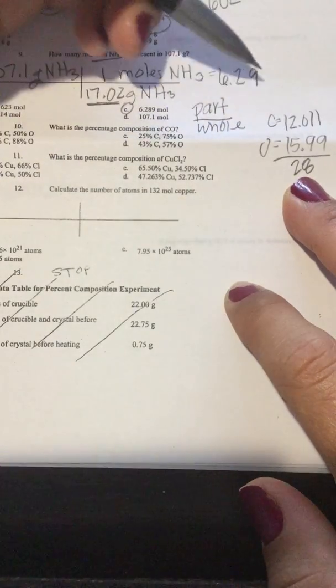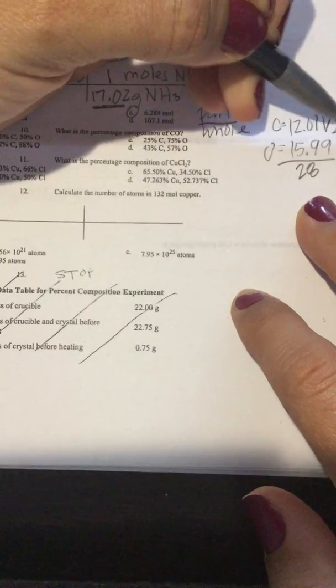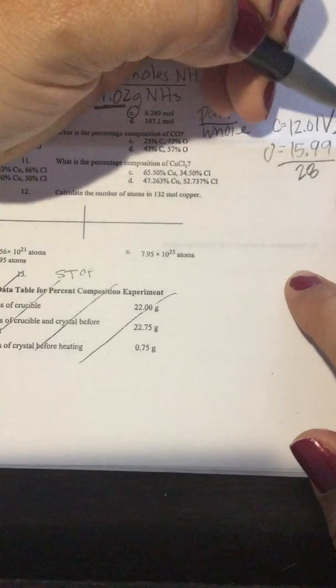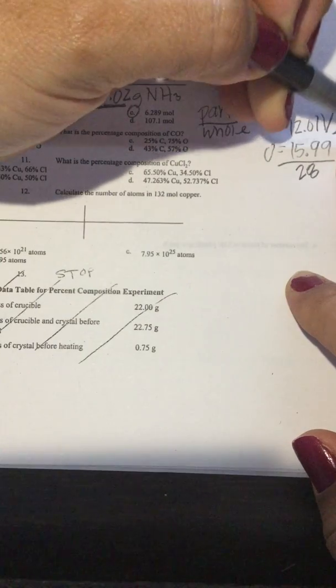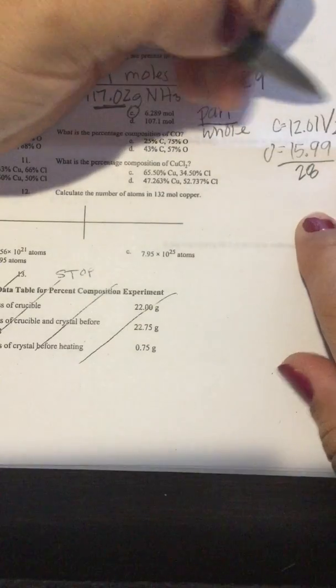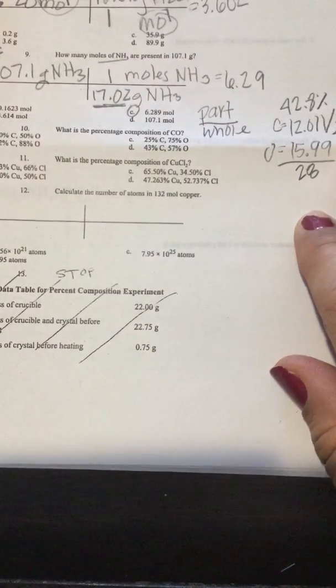So carbon, it's 12 grams carbon, so 12 divided by 28. 12.01 divided by 28 is 0.428. I'm going to multiply that by 100 to turn that into a percent. So carbon is 42.8%.